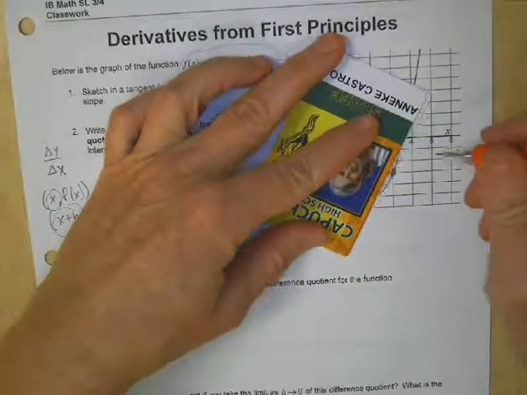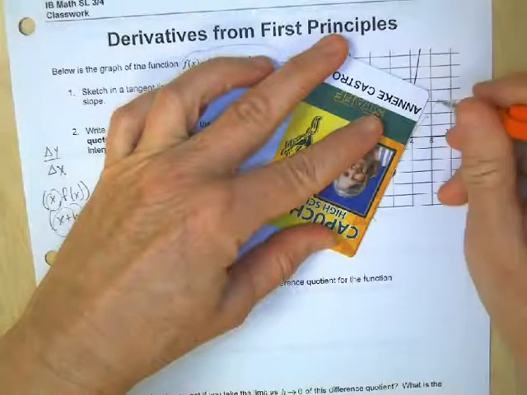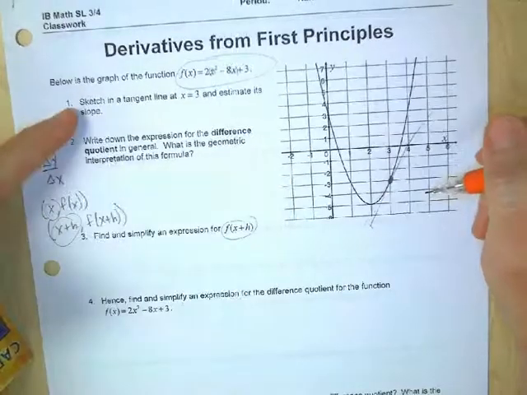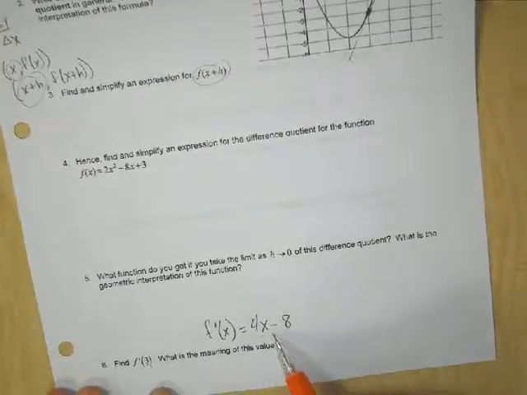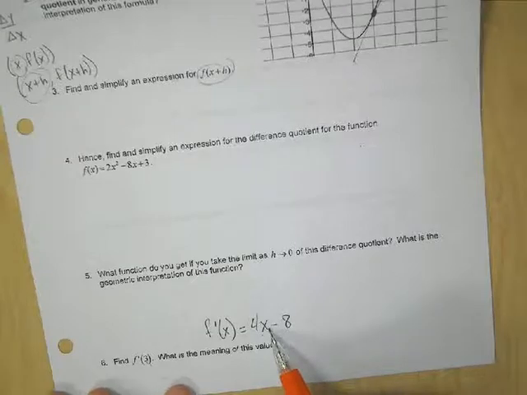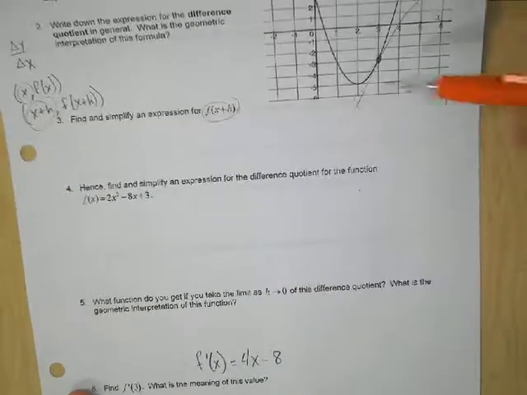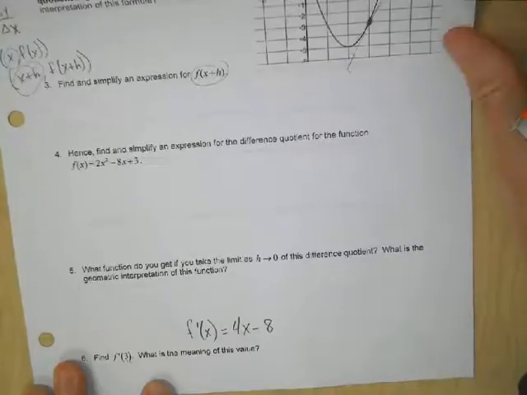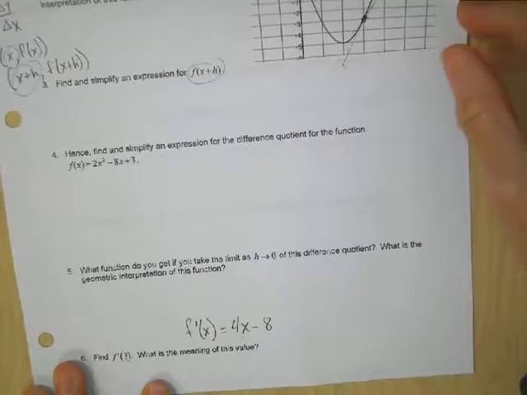Okay, so if I were to draw that in, you estimated it up here in question 1, but now you should be able to actually plug in 3 into here and find the actual slope at that point on the graph where x equals 3. Okay, I'll leave that to you to figure that out.